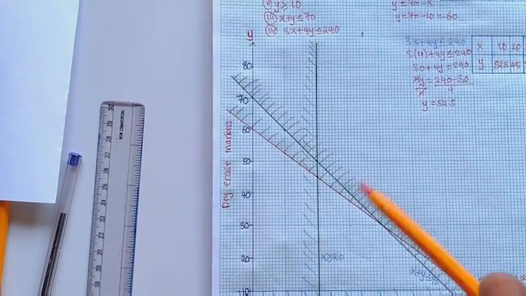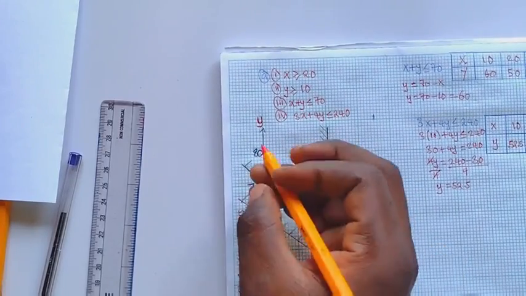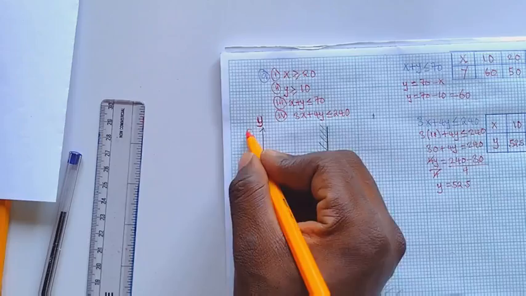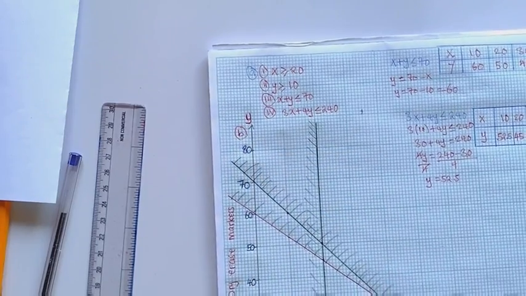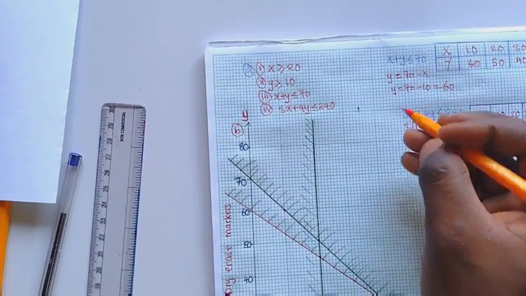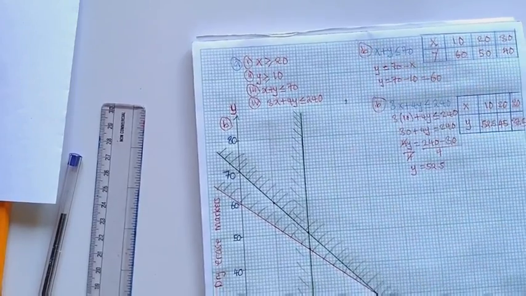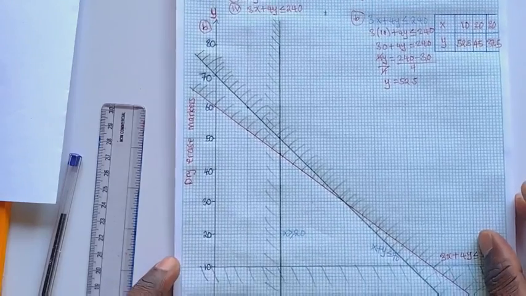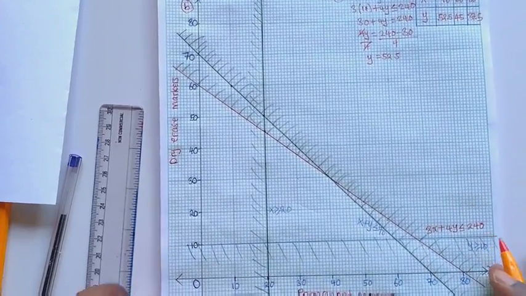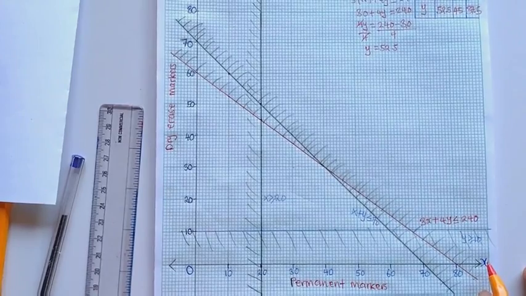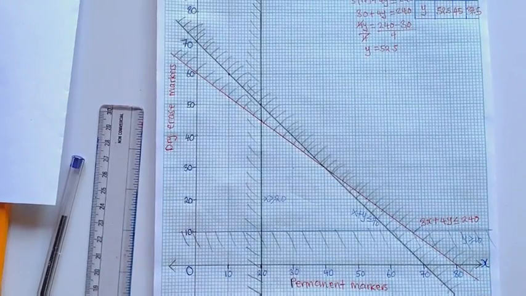So you need to indicate somewhere, this is our question B, where all these solutions were worked out. This is our question B, like this. So you get all your marks right here. Okay, so let us now move on to our next question.